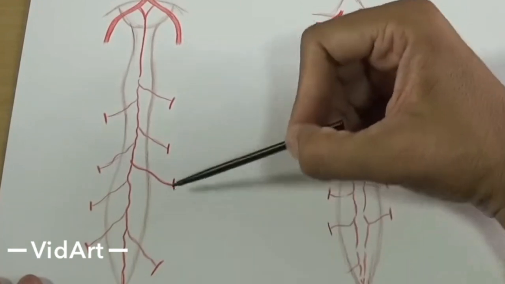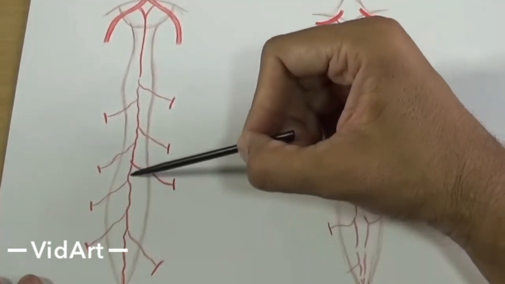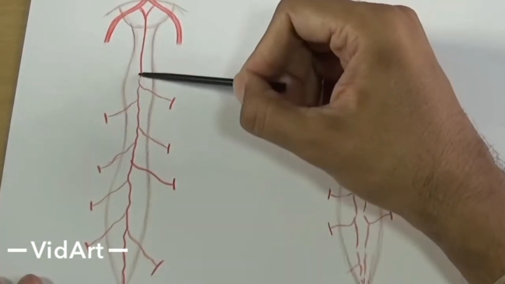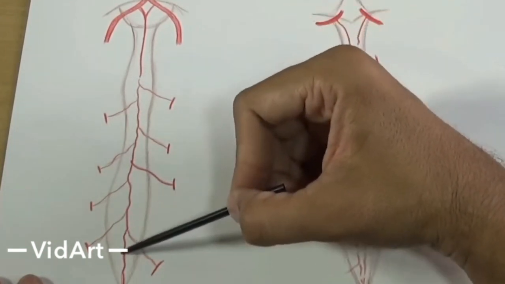So over here you can see multiple additional arteries are giving branches, and these are forming a continuous anterior arterial trunk. That continues as the anterior spinal artery, particularly from the lower cervical region to the rest of the length of the spinal cord.